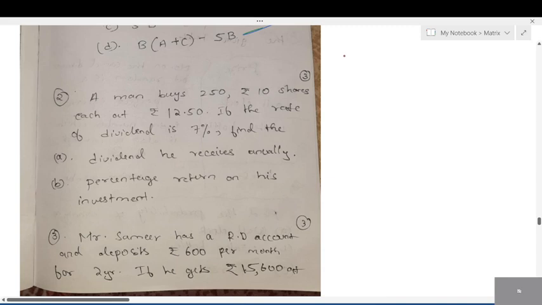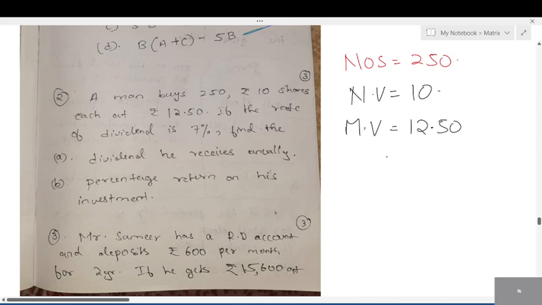Others, can you tell me what is 250, students? Number of share is 250. Next, rupees 10 shares. What do you mean by 10 shares? Nominal value is 10. Each at 12.5. What do you mean by each 12.5? Nominal value or market value? That is 12.5. Okay, market value. Yes, Joanna, whatever number is given, just the number that we call it as number of shares.